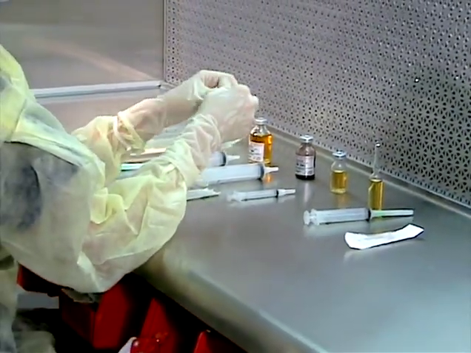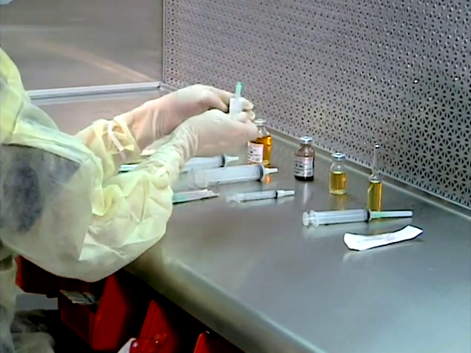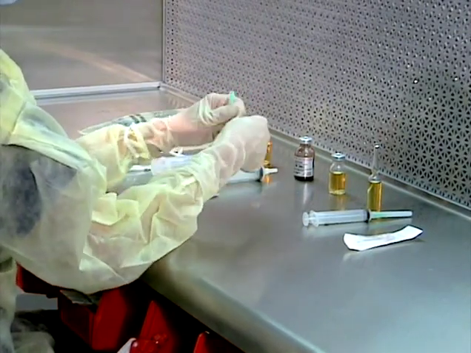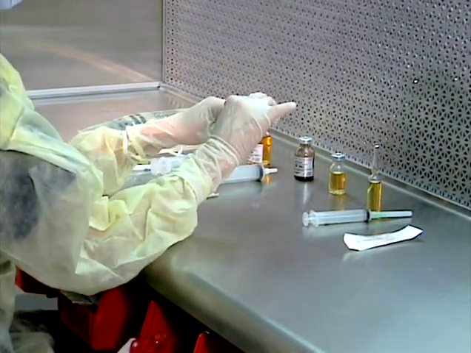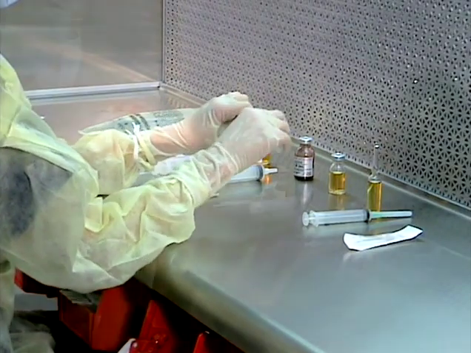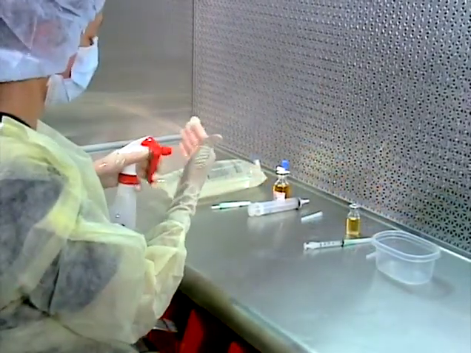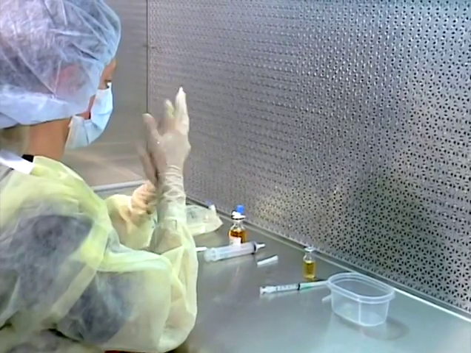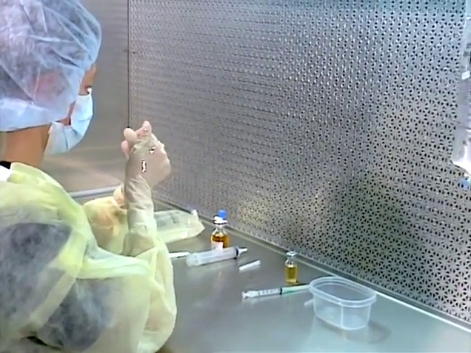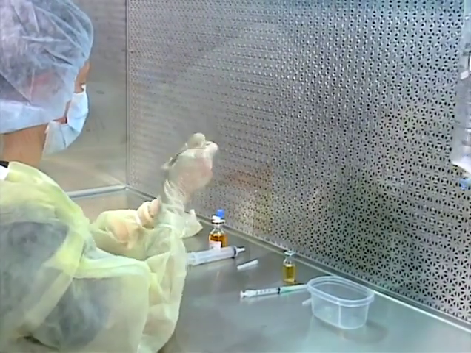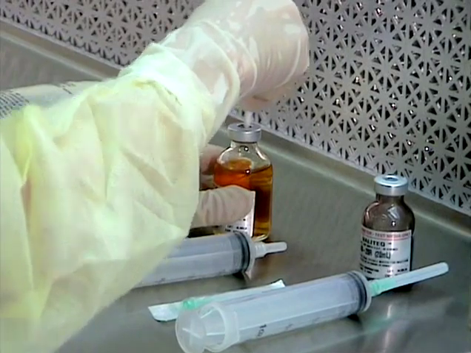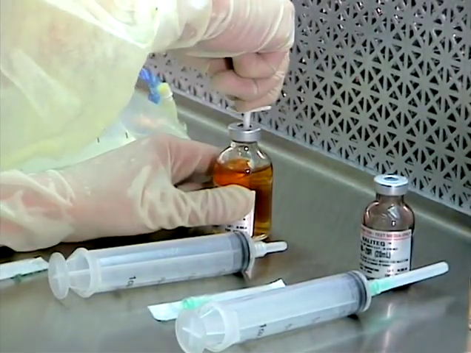Remove all wrappers not required for sterility and place all working materials in the hood near the staged vials and final containers. Disinfect gloves and allow them to dry in the laminar airstream. Commence compounding operations following drying of the alcohol.